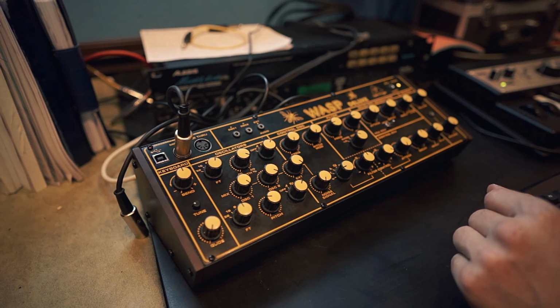It's sometimes adding random notes. It's like I'm playing a double note, but it's not like that.